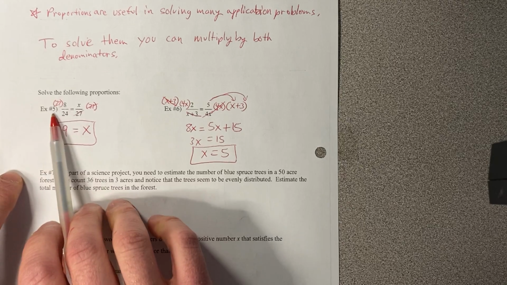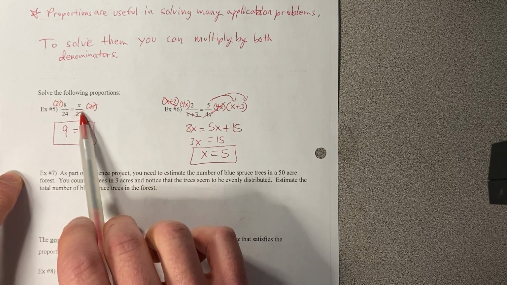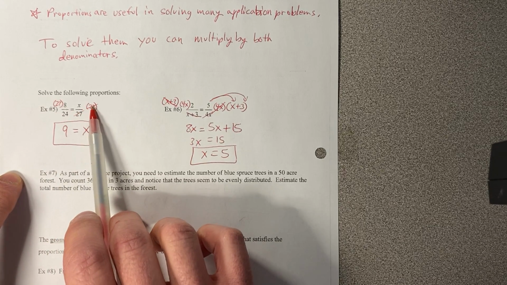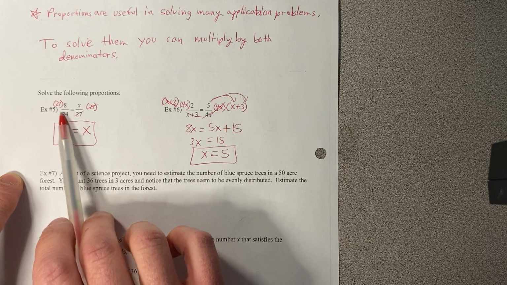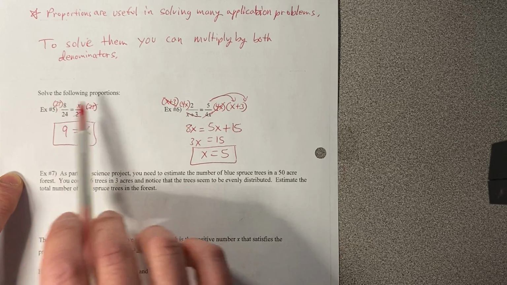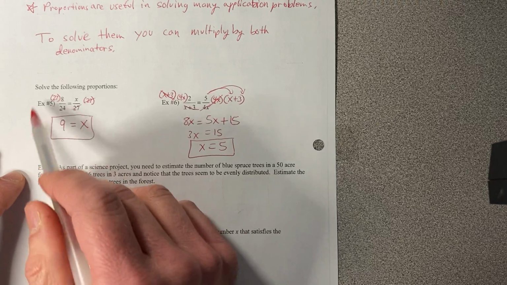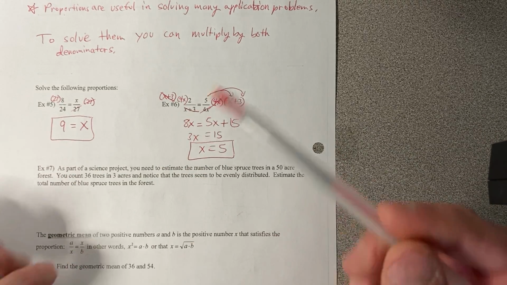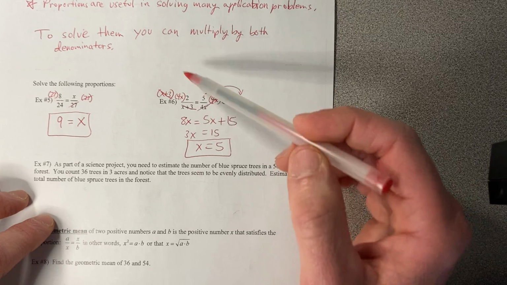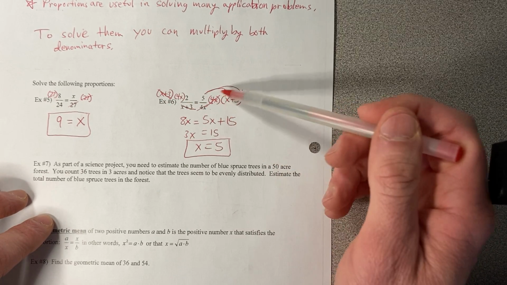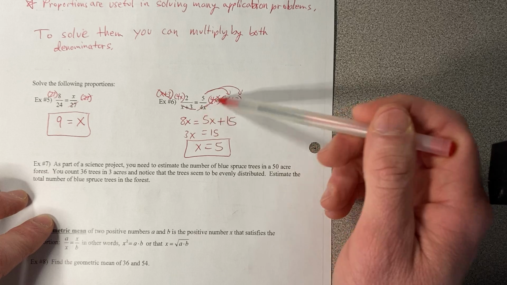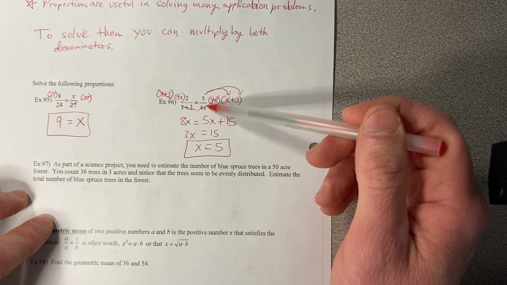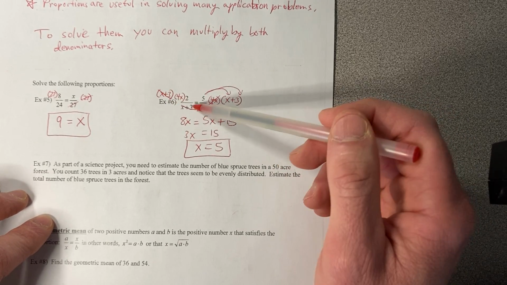Oftentimes, on a problem like example 5, instead of just multiplying by 27, guess what I also multiply by? 24. Yeah, I'll multiply by 24. What it does is it just gets rid of the fractions right away. So it turns out that multiplying by both denominators, do you guys see how a set of 4x's went away? Yeah. A set of x plus 3's went away.